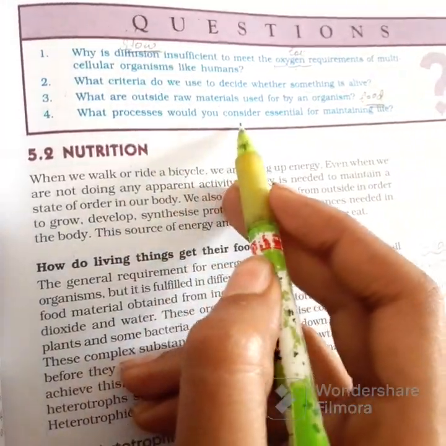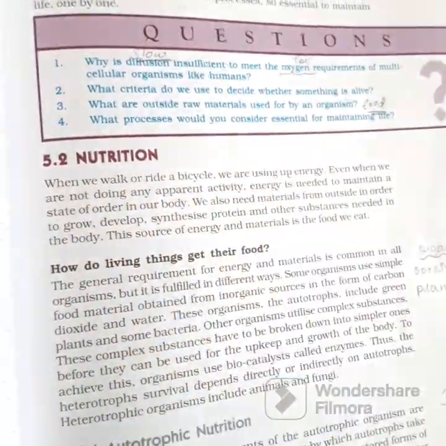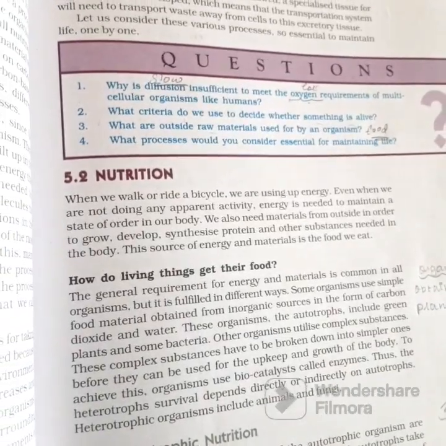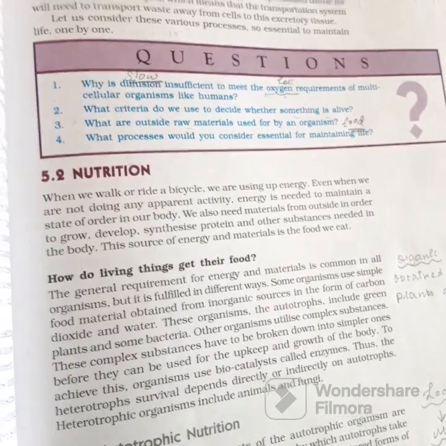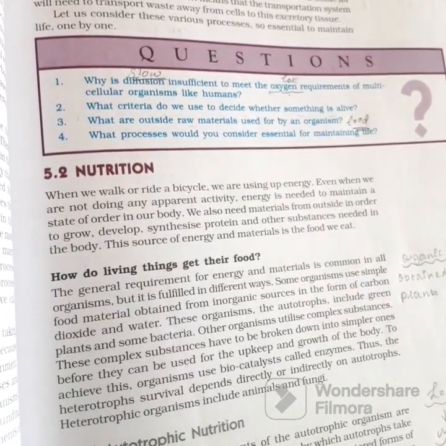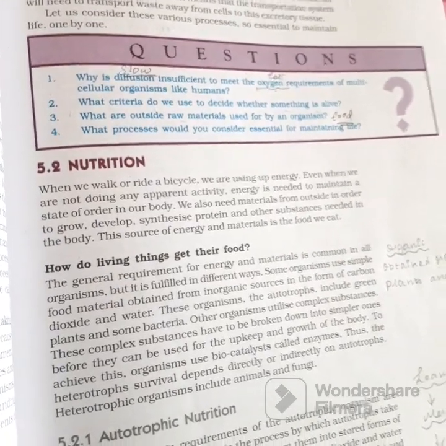What process would you consider essential for maintaining life? What I told, like the digestion system is required, excretion system is required, transportation system is required, etc. All of this is required.